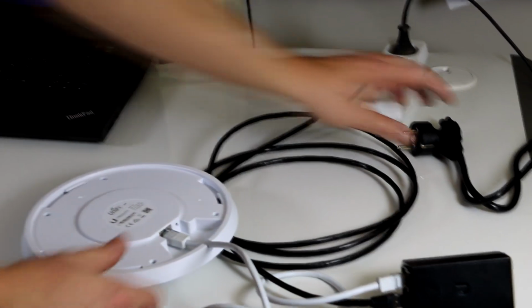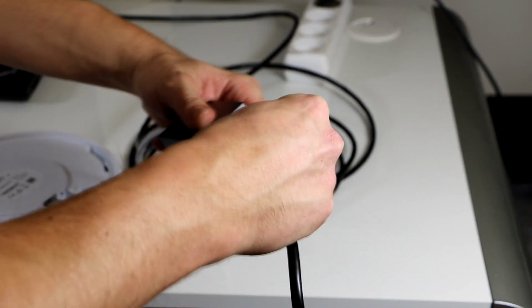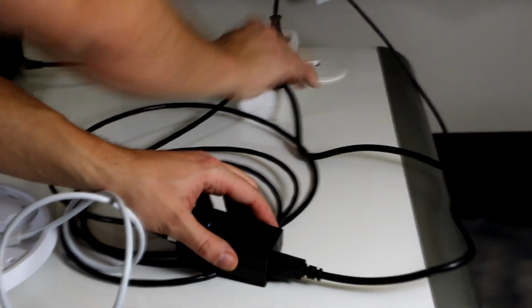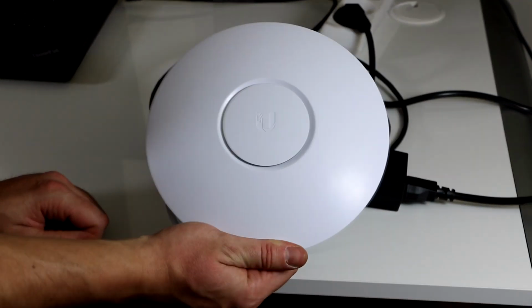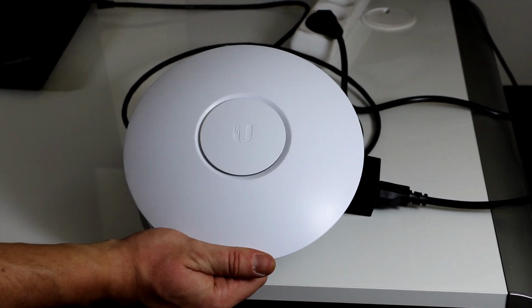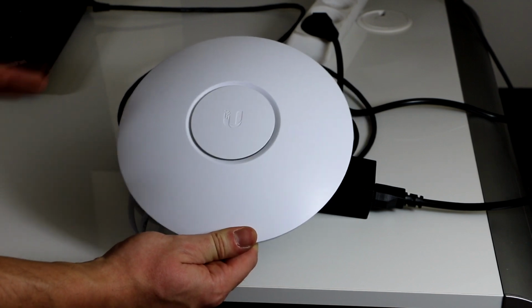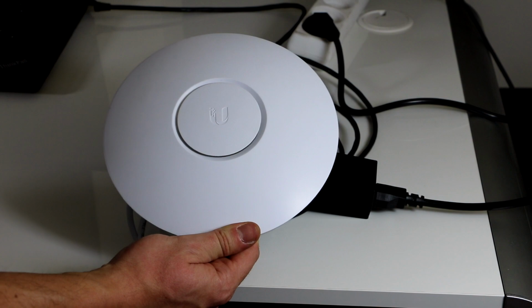The last step is to give it some power, so connect this cable right here. And it's simple as that. Maybe you don't see it, but here is the orange or amber color. So this is exactly what we need to do. Right now we proceed to the configuration process.